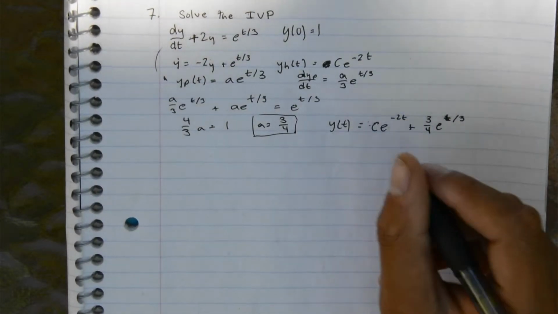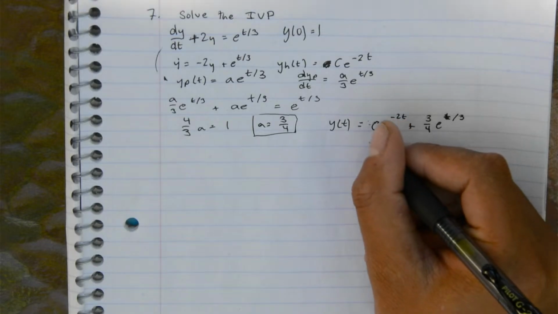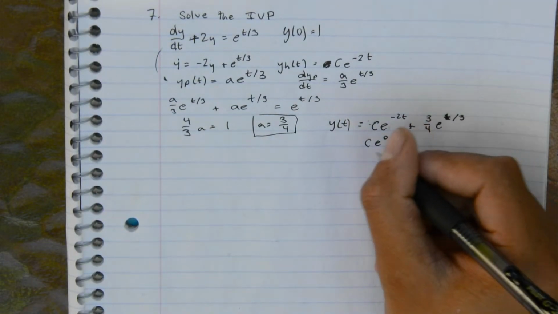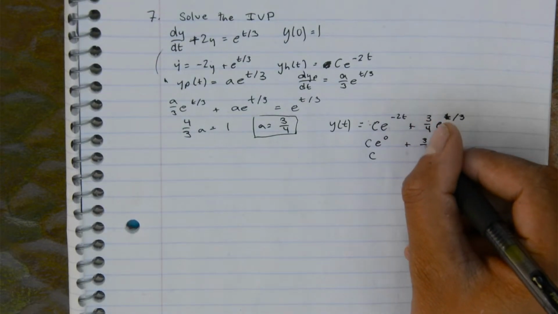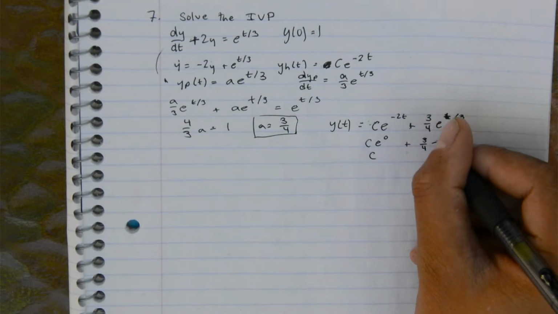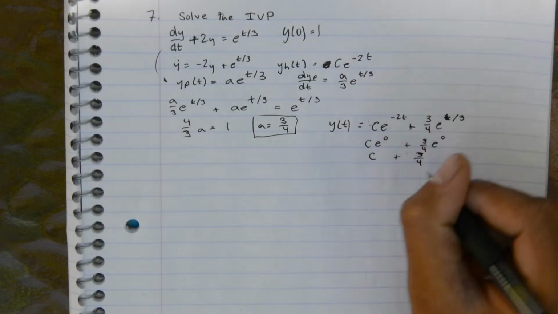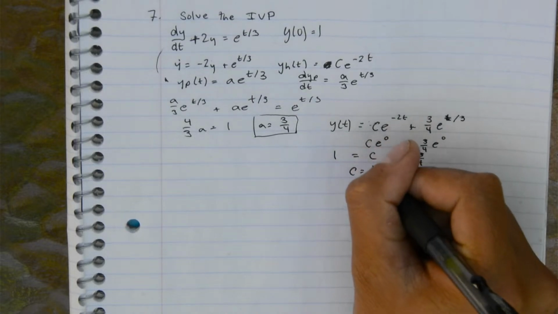Now, if we plug in 0 for t, we're going to get c times e to the 0, so that's c, plus 3/4 e to the 0, which is plus 3/4. And this is going to be equal to 1. So c is equal to 1/4.